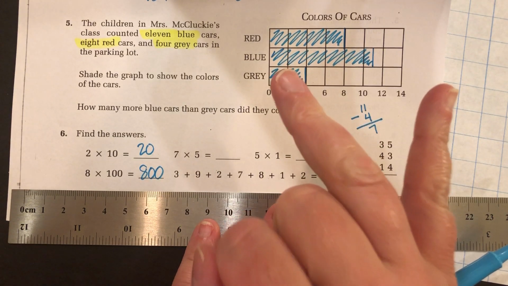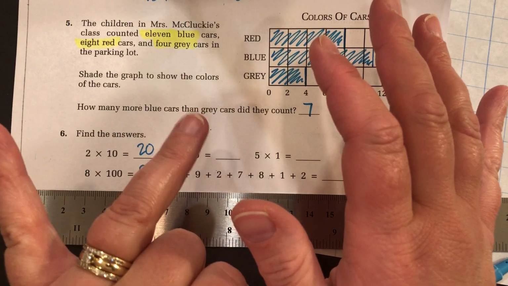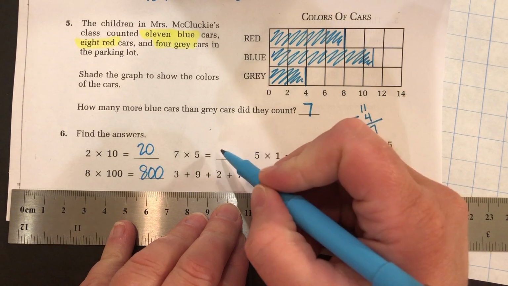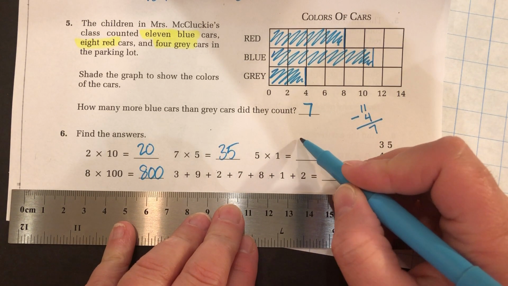5, 10, 15, 20, 25, 30, 35, 40, 45. And 5 times 1 is 1 group of 5.